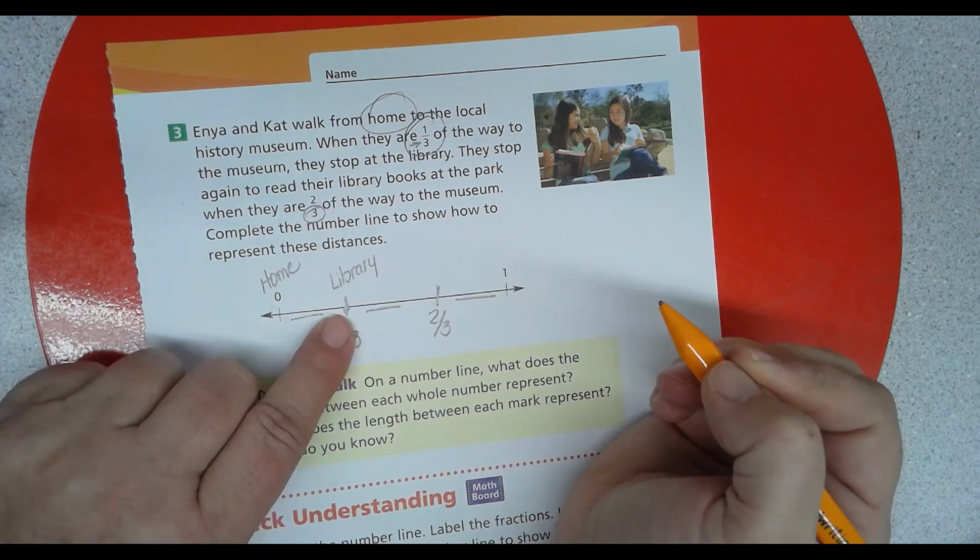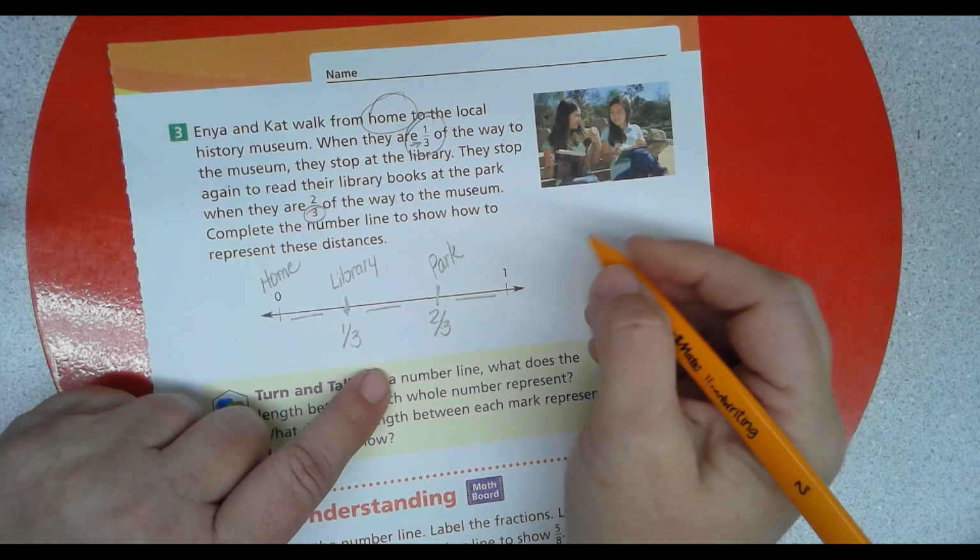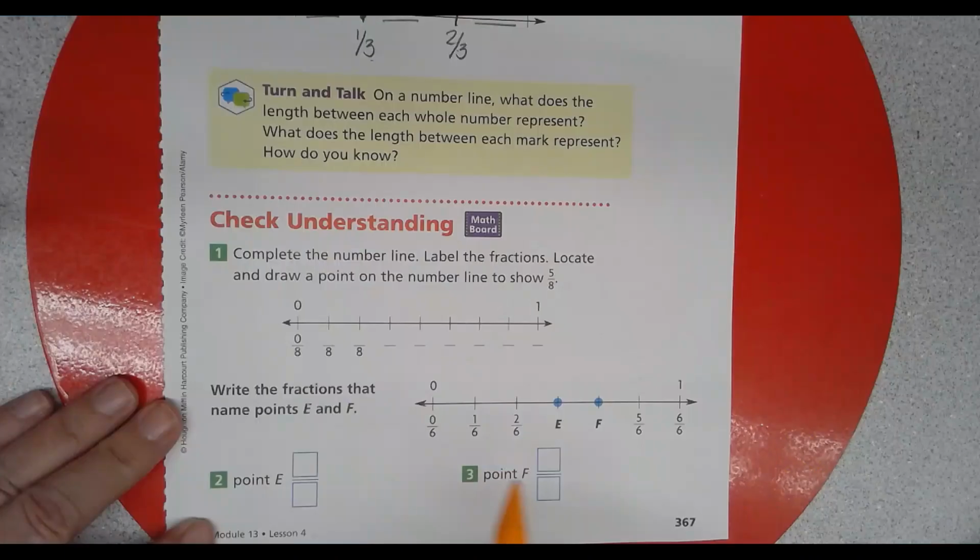And then they stop again to read their library books at the park. So they're at the library. They go to the park, then where they ended up. Yeah, they ended up at the museum. So that's where we're finishing up. So home, 1/3, we're at the library.